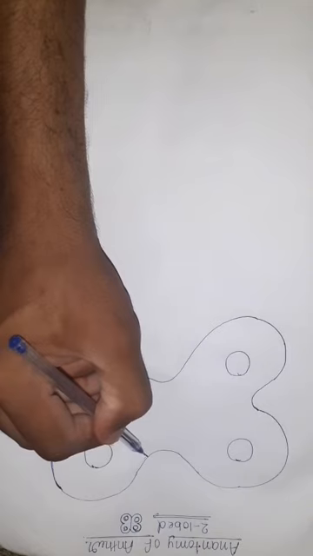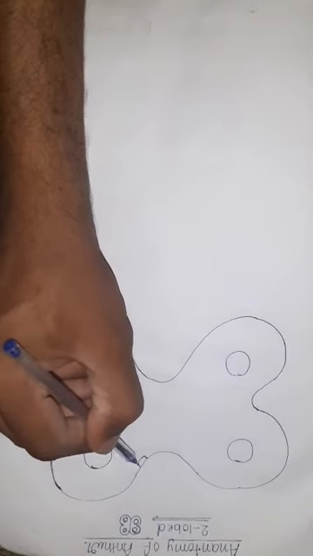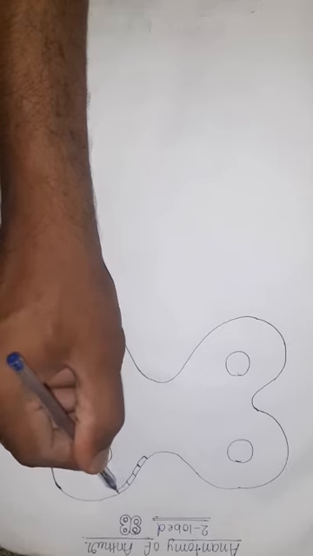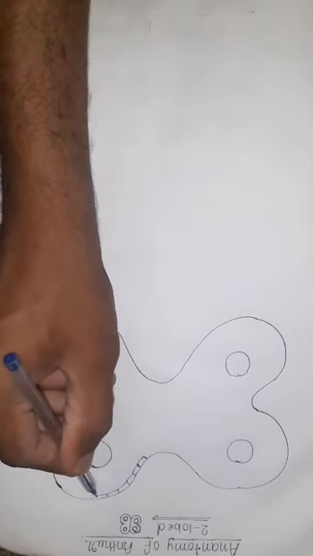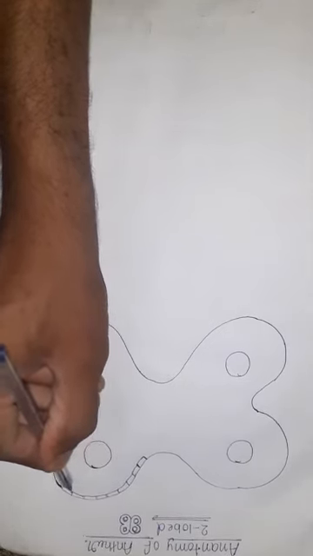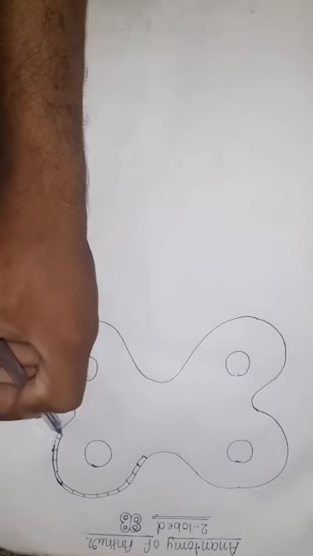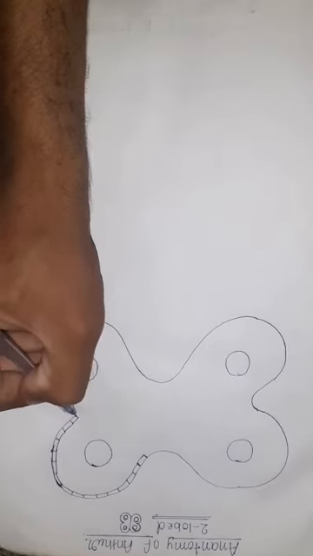Here in the anatomy, first you can see one layer of cells, as usual, as in all plant parts. Here also the outermost layer, the one cell layer, is known as the epidermis.